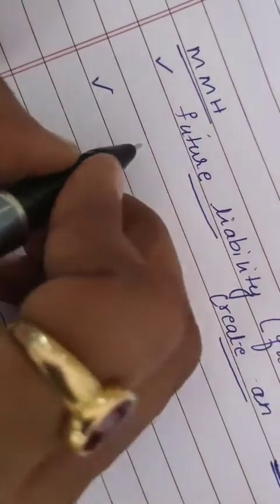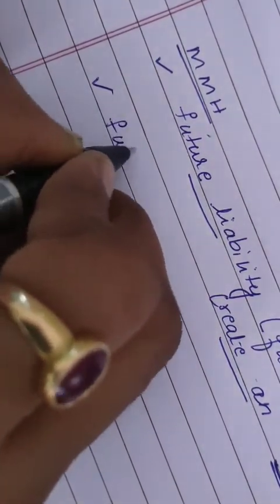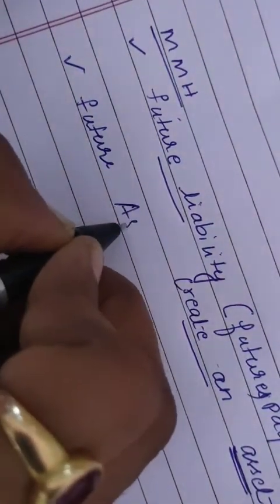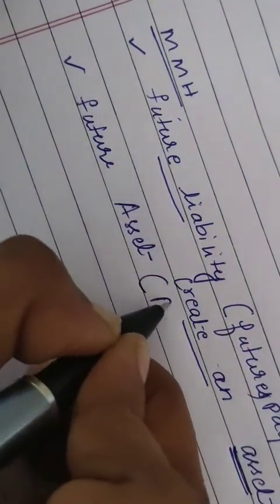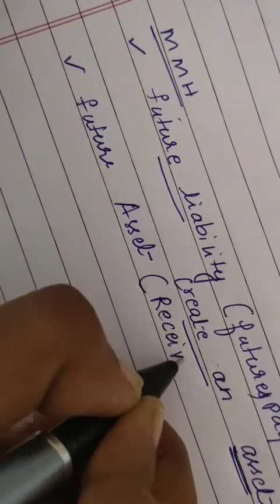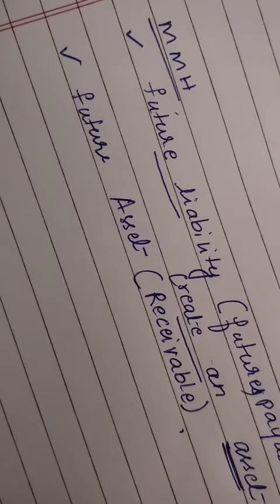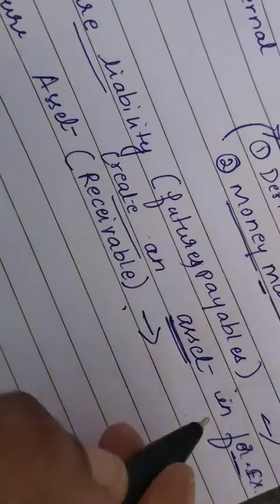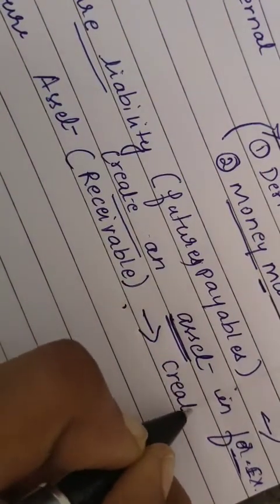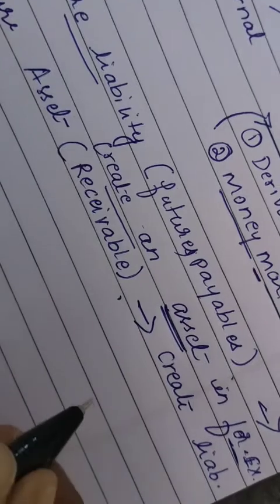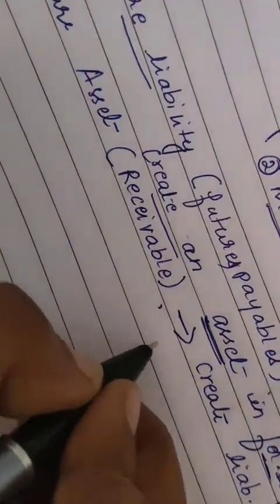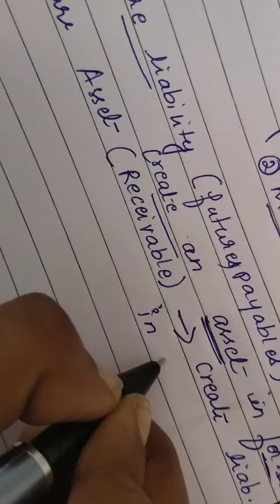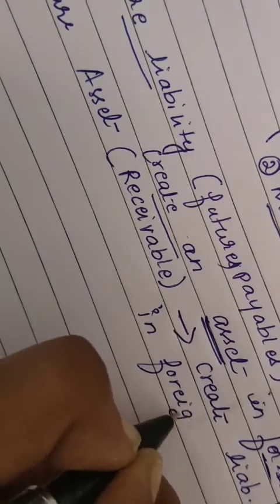Second important point to be remembered here is, if you have a future asset or a receivable, then you have to create liability. You have to create liability in foreign exchange.